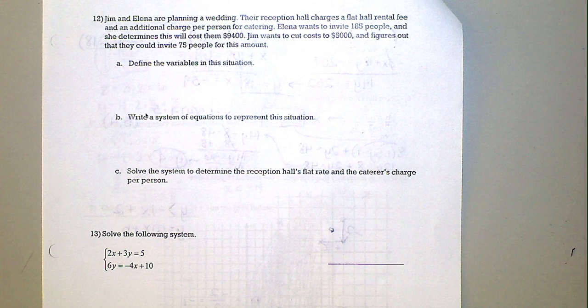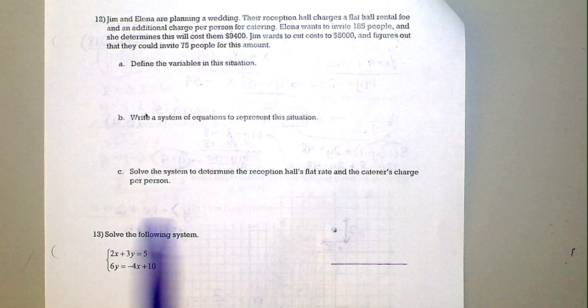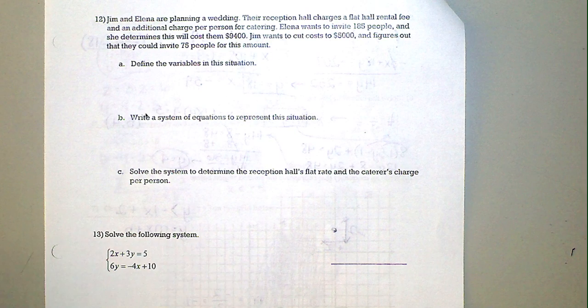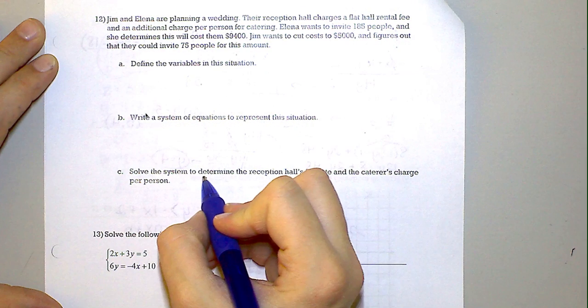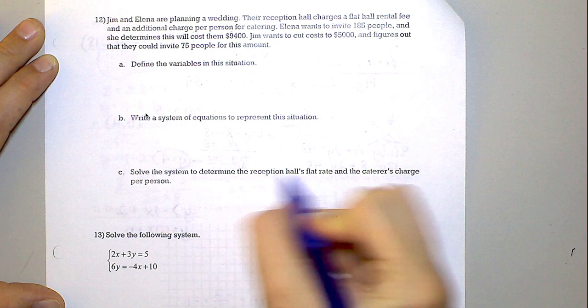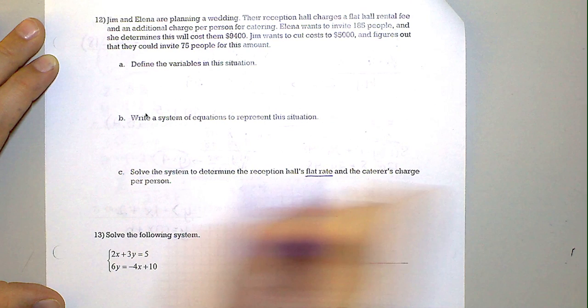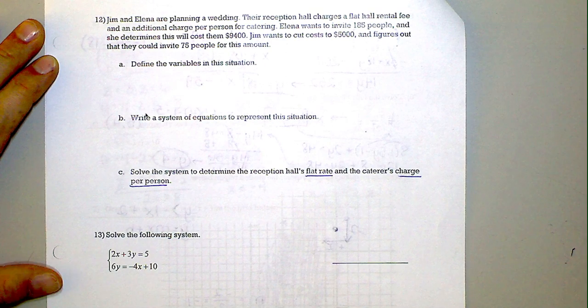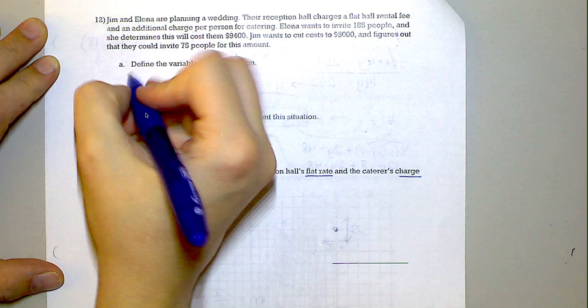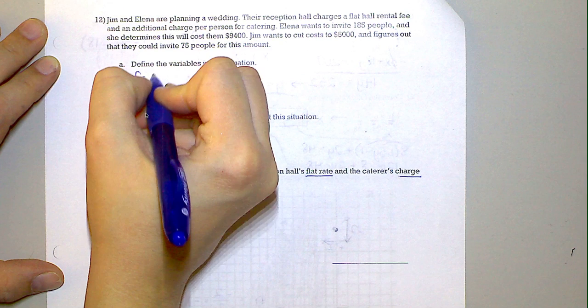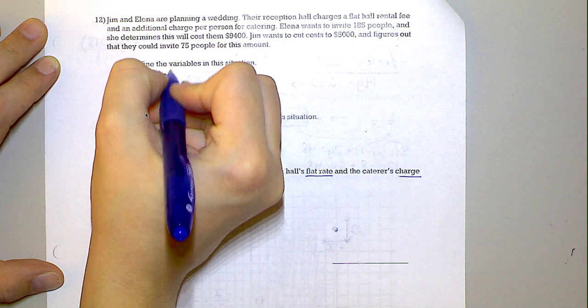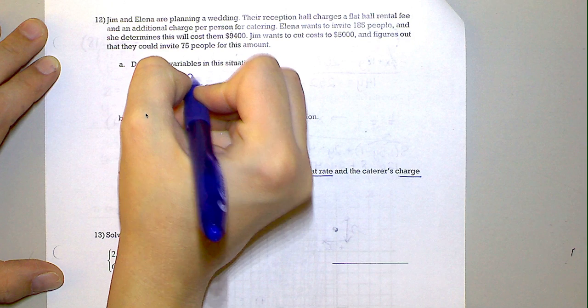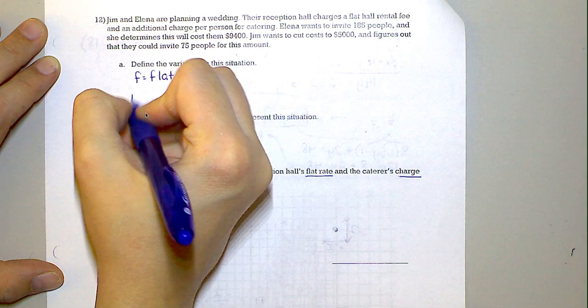But again, I encourage you to look all the way down to the very last part of the question where it says what I'm trying to find. I'm determining the reception hall's flat rate and the caterer's charge per person. So my variables are the flat rate and the charge per person.